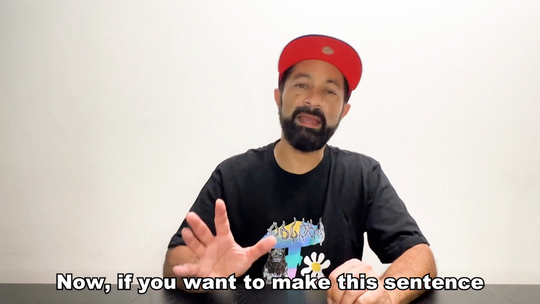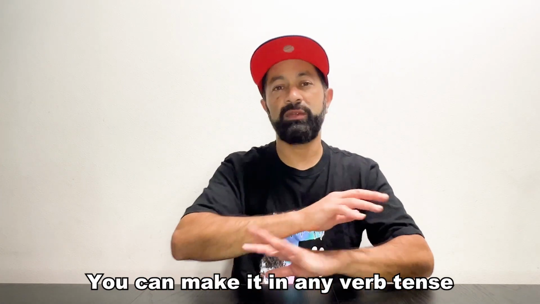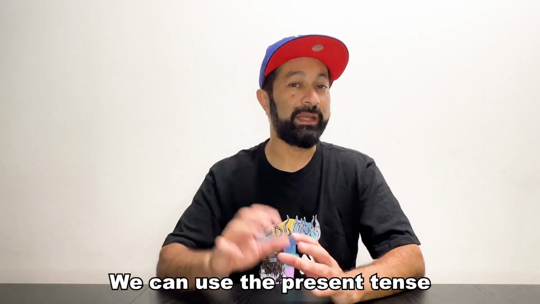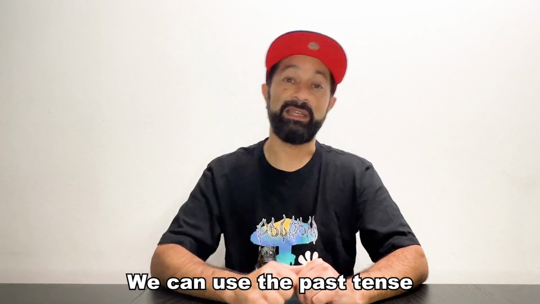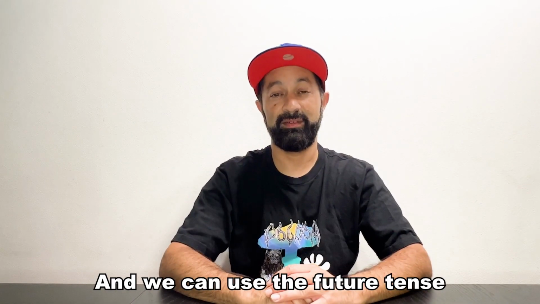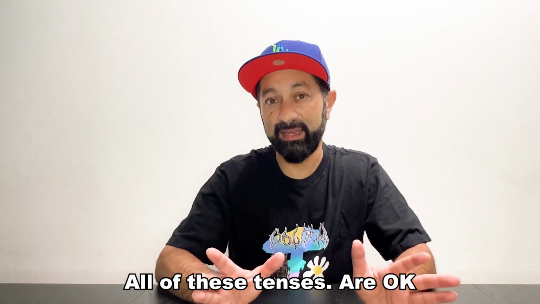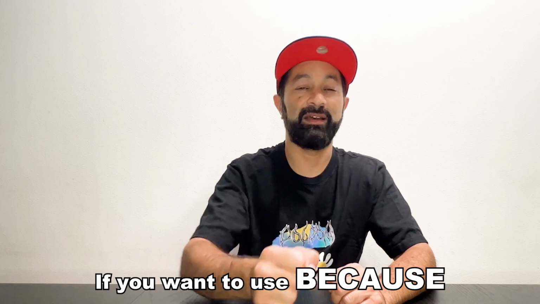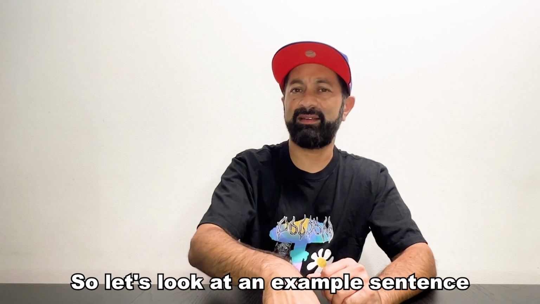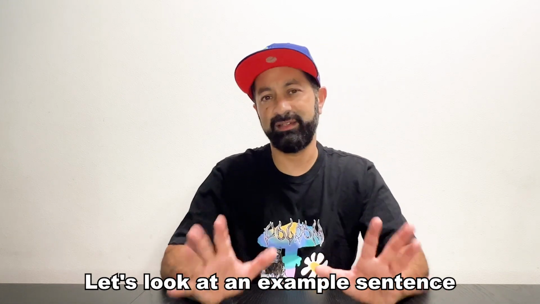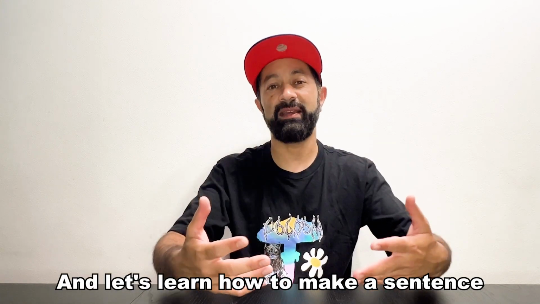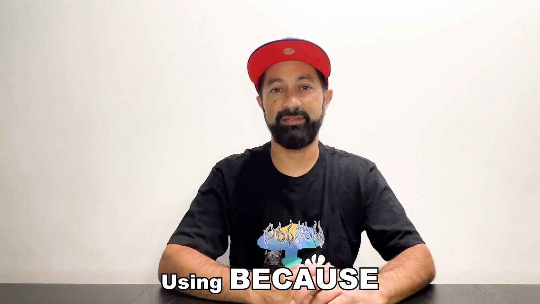Now, if you want to make this sentence, you can make it in any verb tense you would like. We can use the present tense, we can use the past tense, and we can use the future tense. All of these tenses are okay if you want to use because. So, let's look at an example sentence. Let's practice and let's learn how to make a sentence using because.